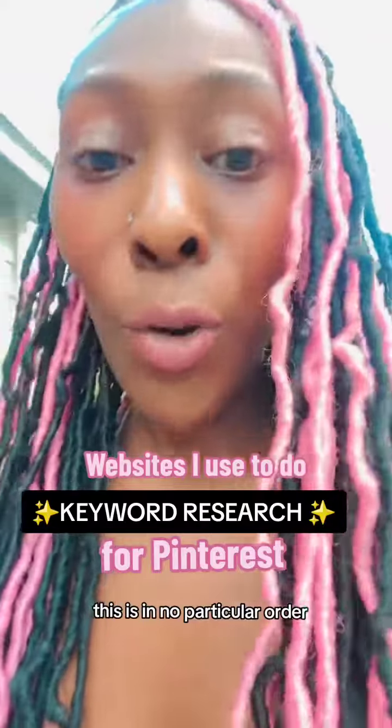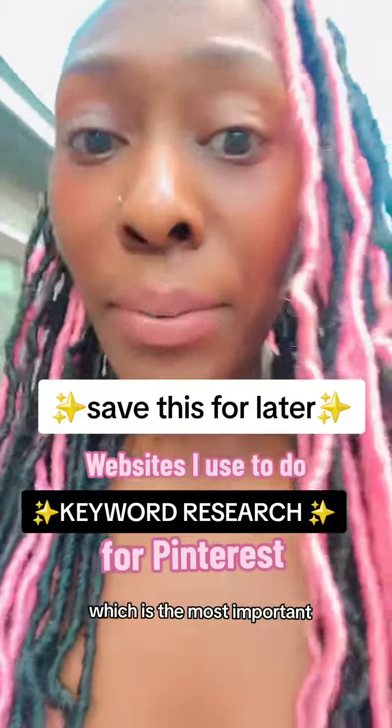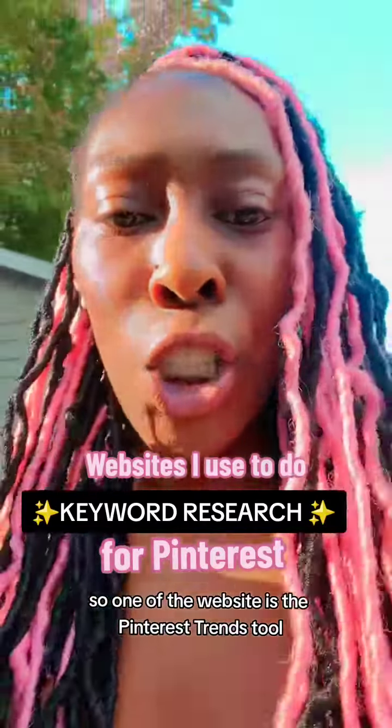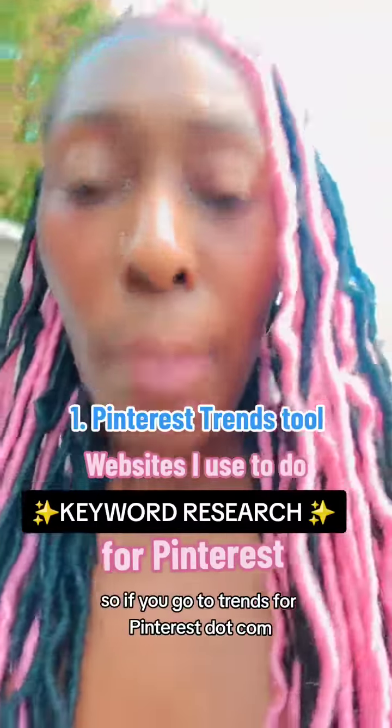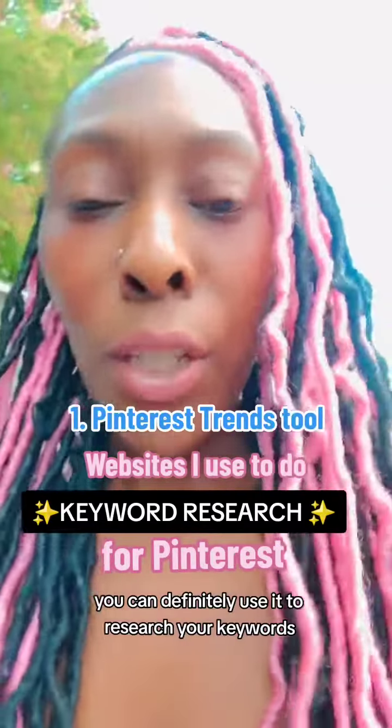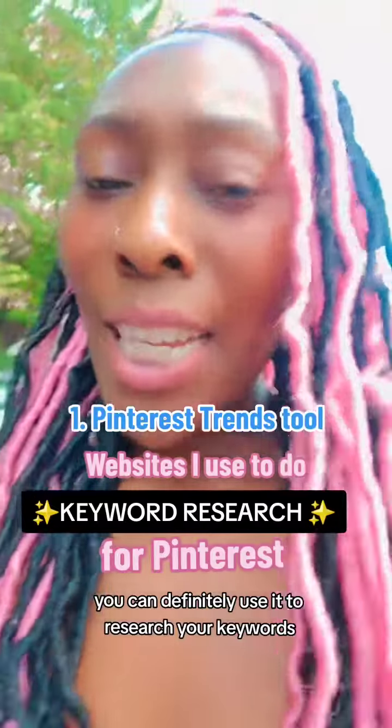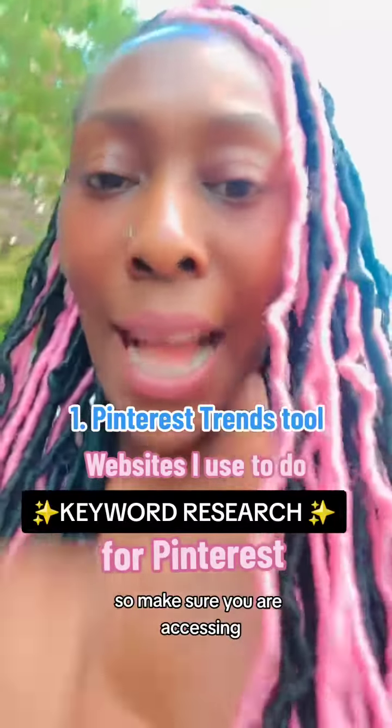This is in no particular order except for the last one, which is the most important. So one of the websites is the Pinterest Trends tool. If you go to trends.pinterest.com, you'll come across this tool. You can definitely use it to research your keywords. It's a really, really cool tool, so make sure you are accessing it.